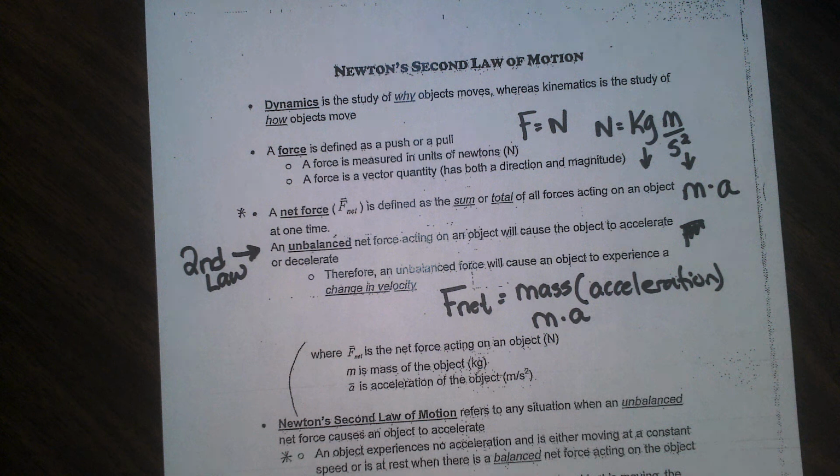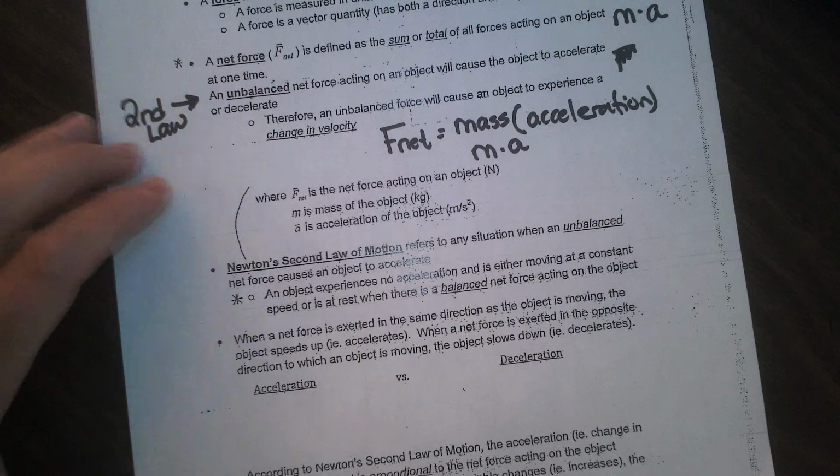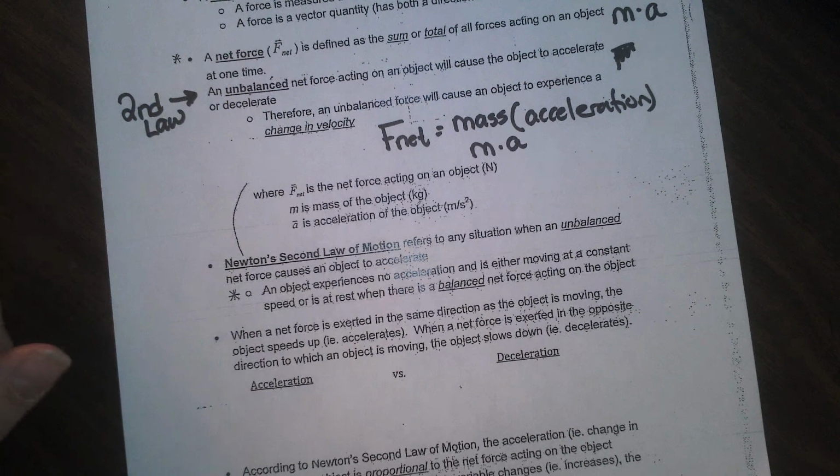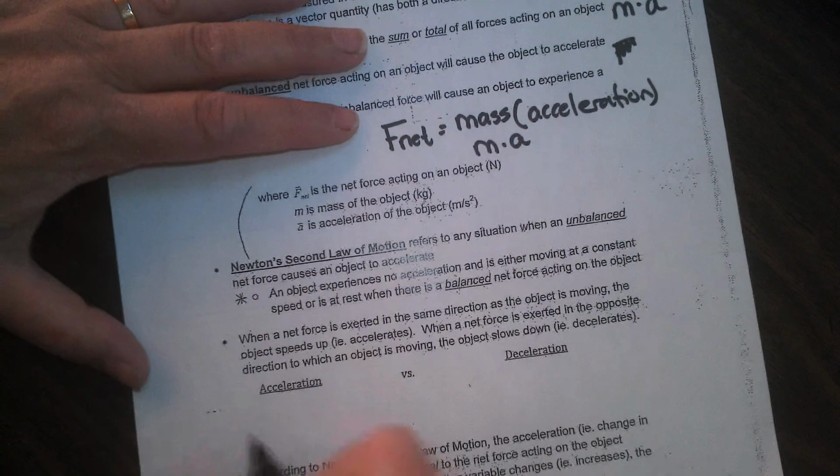A hill? Is that what you said? A hill would slow you down because now you're working against gravity. But let's say it's a flat road. Why would something come to a stop? Friction. Your tires and the asphalt have this love-hate relationship. Okay? All right. So, when a net force is exerted in the same direction as an object, the object will speed up.